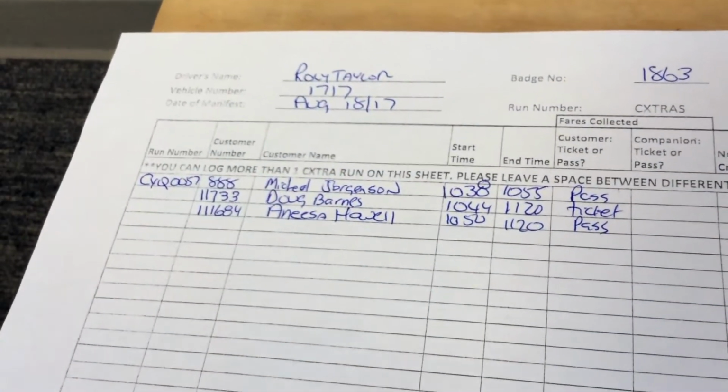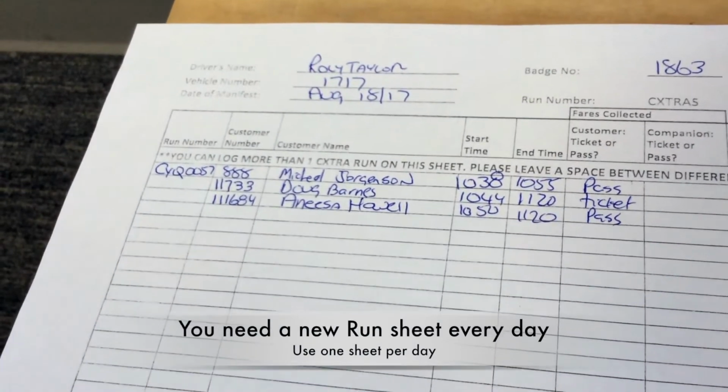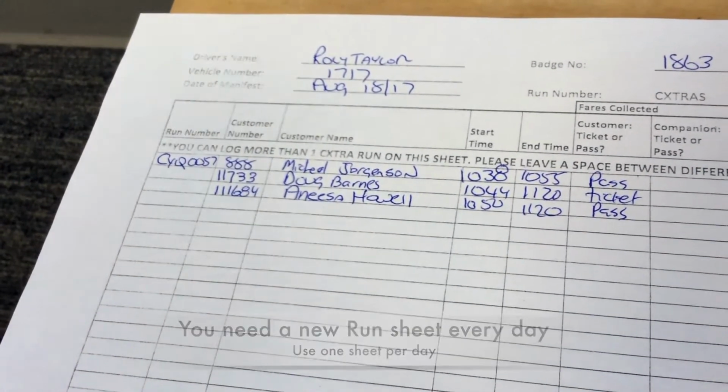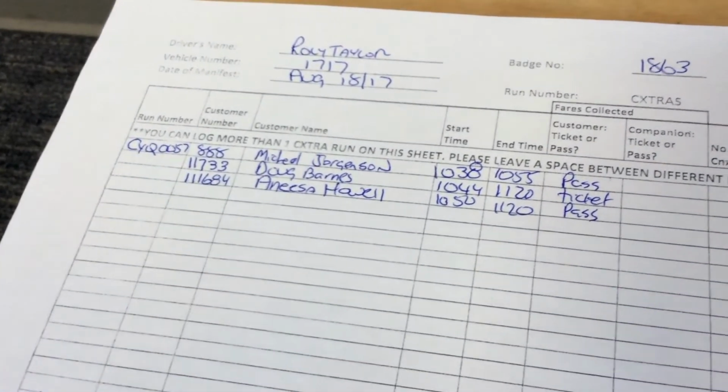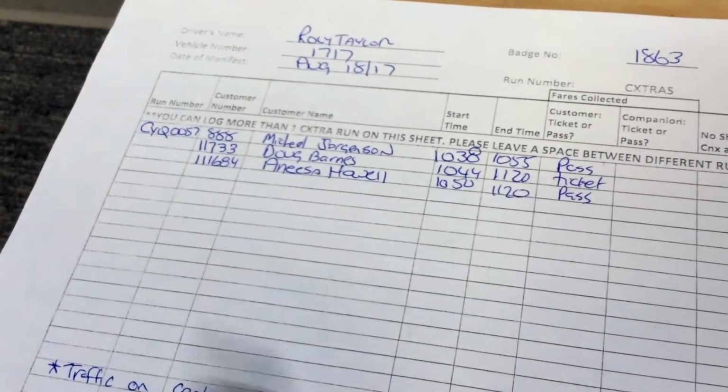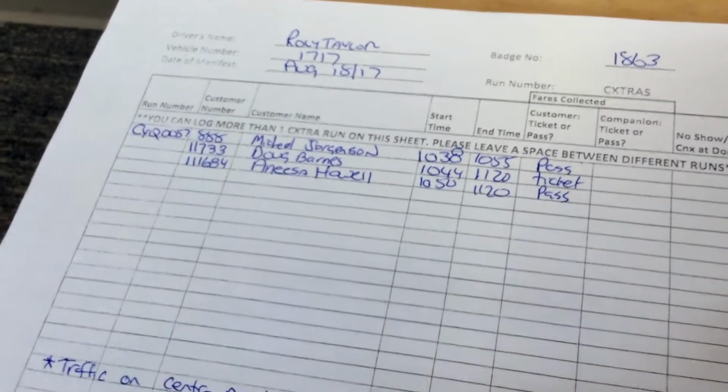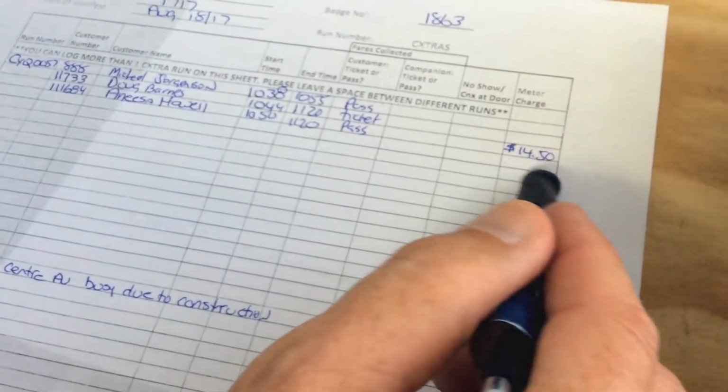The run sheet is used for multiple trips in a day. You need a new run sheet every day. Write the run number, customer number, all customer names, start and end time, and fare type for each customer. Don't forget to include the meter charge.